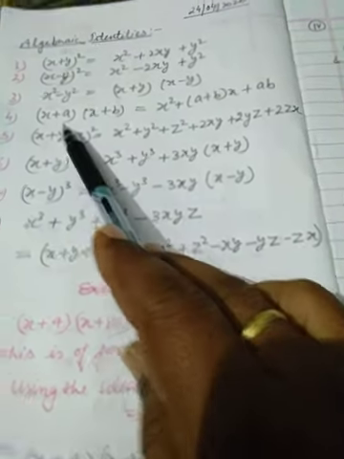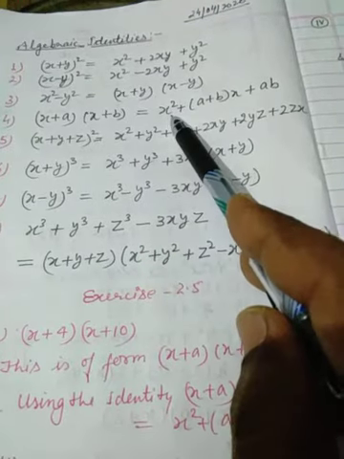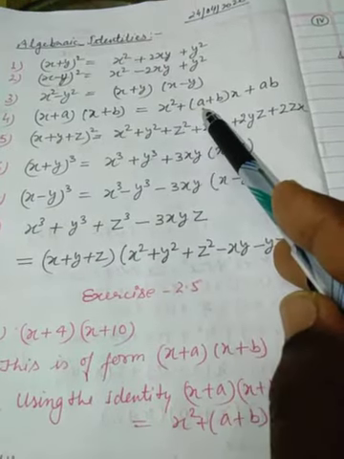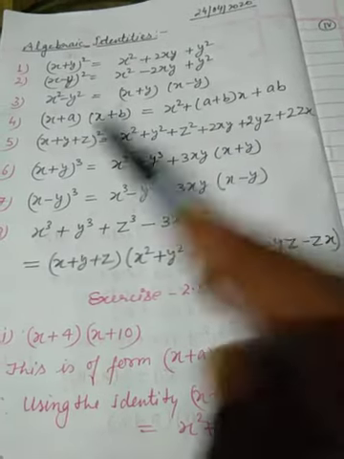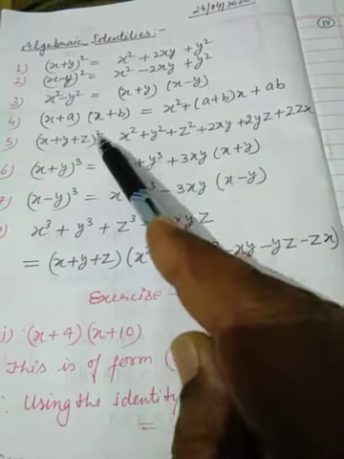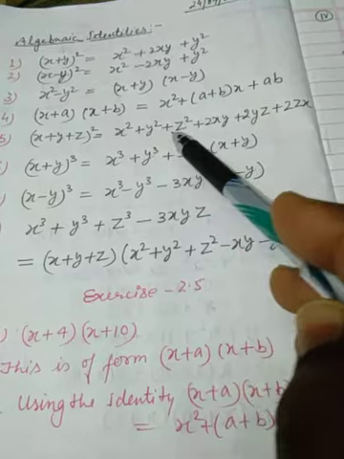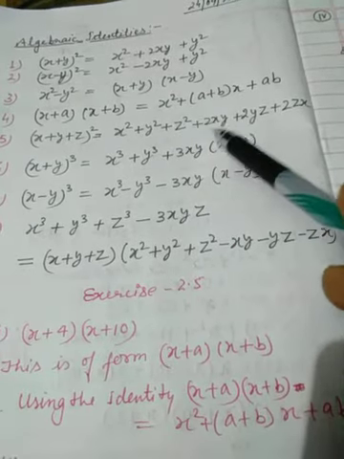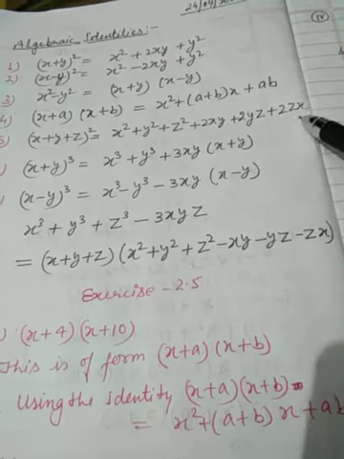X plus a into x plus b equals x square plus bracket a plus b into x plus ab. Next is x plus y plus z whole square equals x square plus y square plus z square plus 2xy plus 2yz plus 2zx.